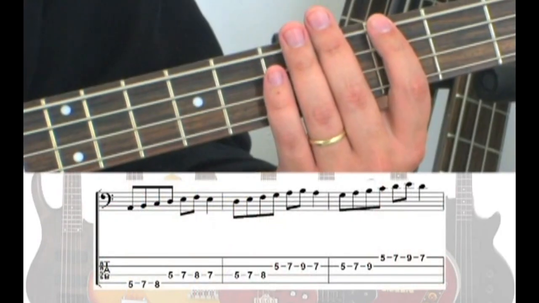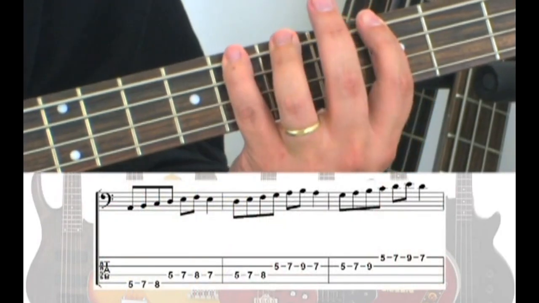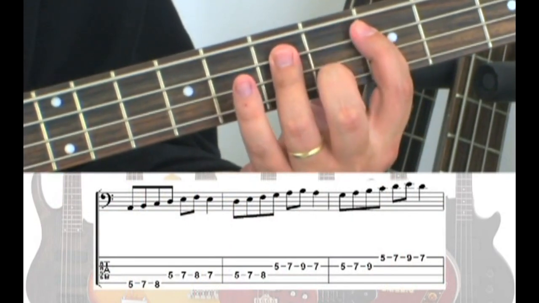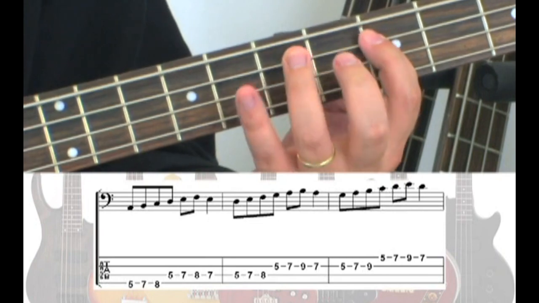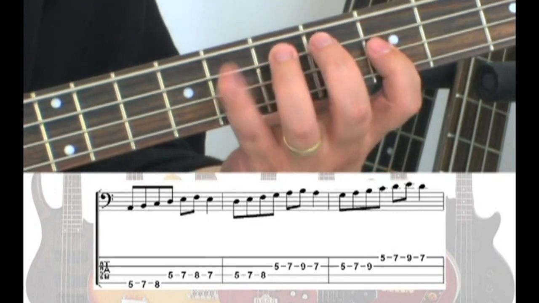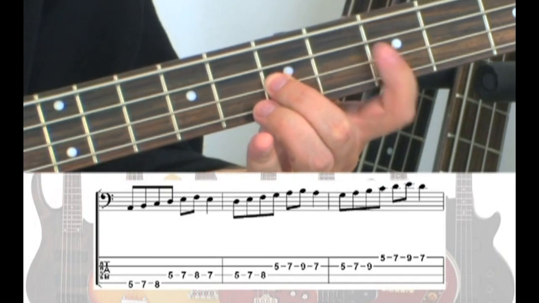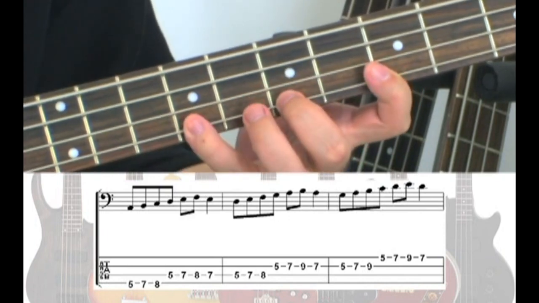Here we're going to play the 4th string notes, followed by the 3rd string notes, and back 1 note. Then repeat the 3rd string notes and the 2nd string notes, and back 1 note. 2nd and 1st string notes, and back 1 note.